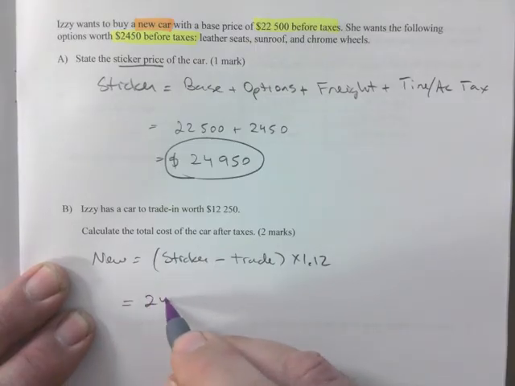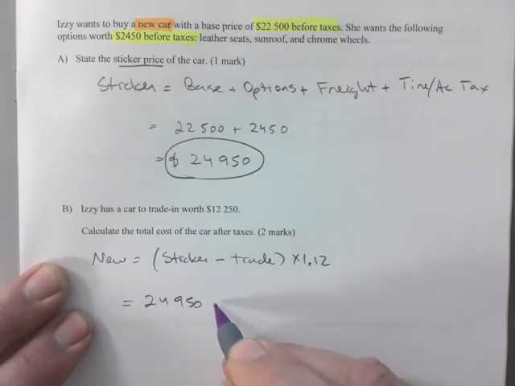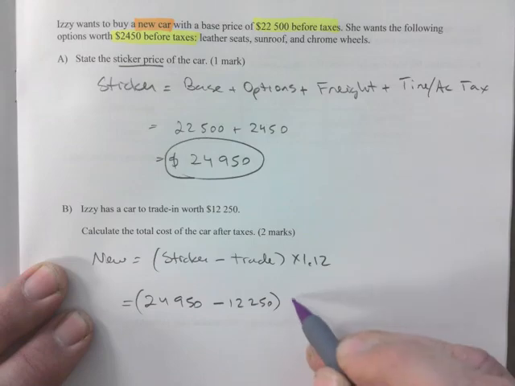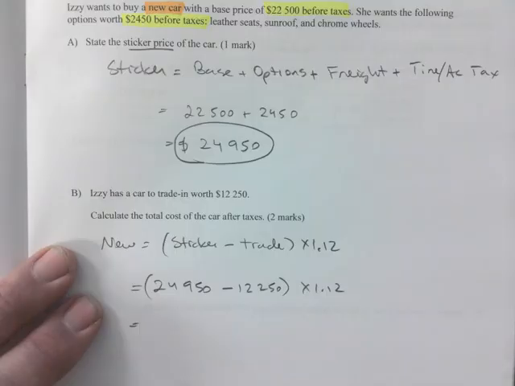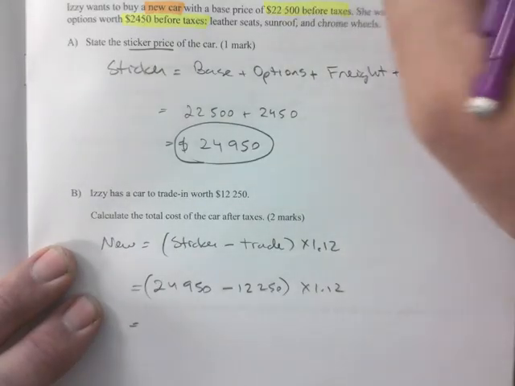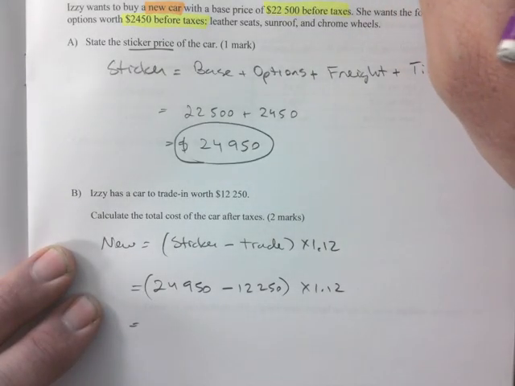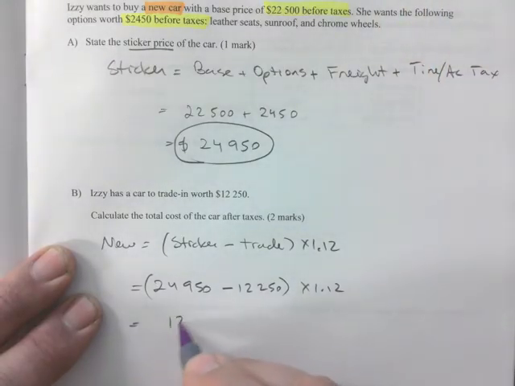In this case, this sticker, we already know what that is. Okay? We multiply this by 1.12. That's 12,700, and that gets taxed 12%.